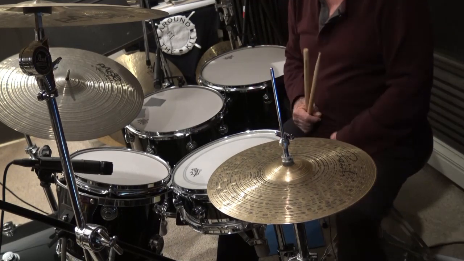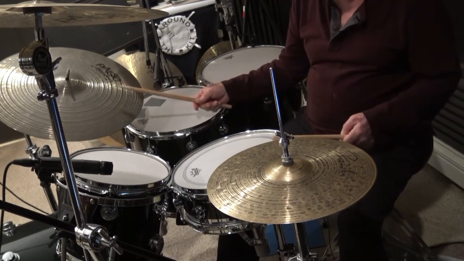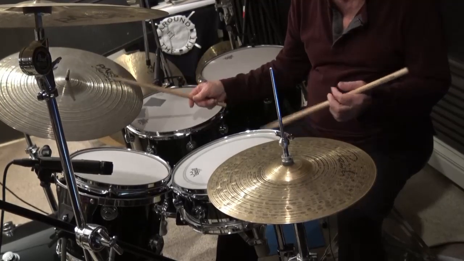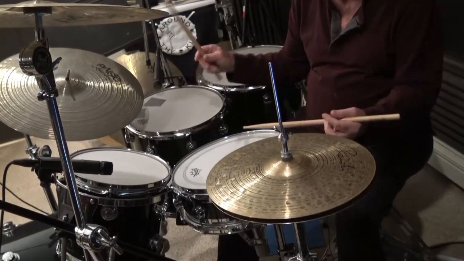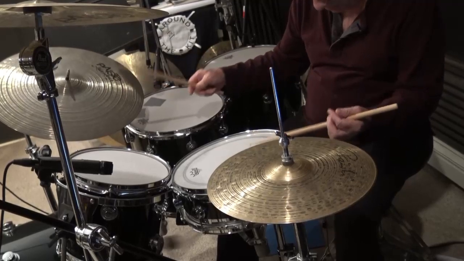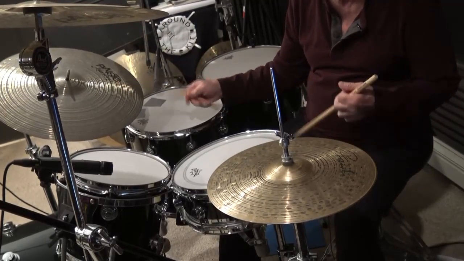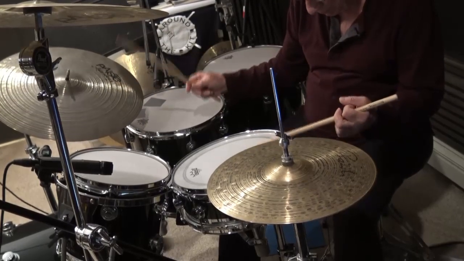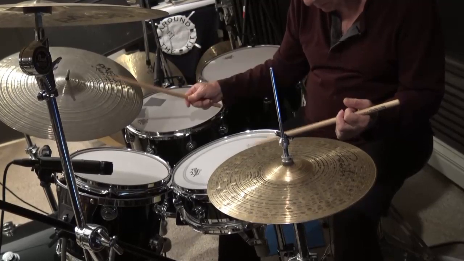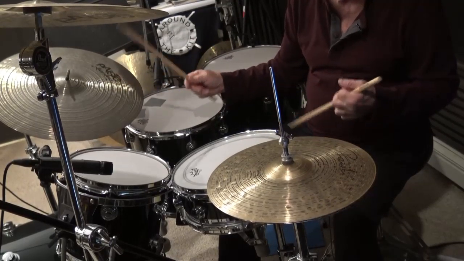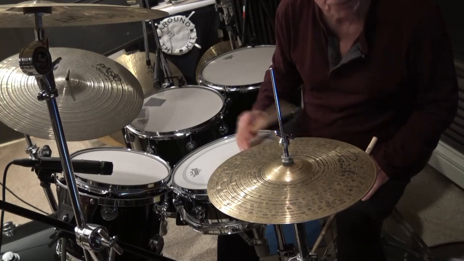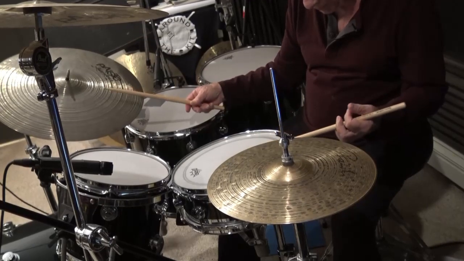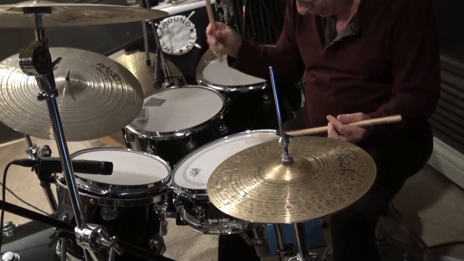Line 6. Okay. 1, 2, 3, 4. Remember the R. Line 6 again. That's right. Want me to slow that down, Robert? 1 and 2 and 3 and 4. 1, 2, 3, 4.